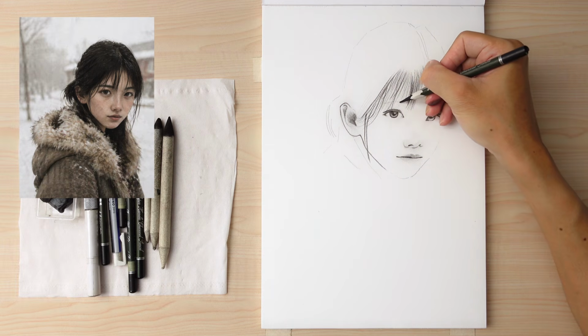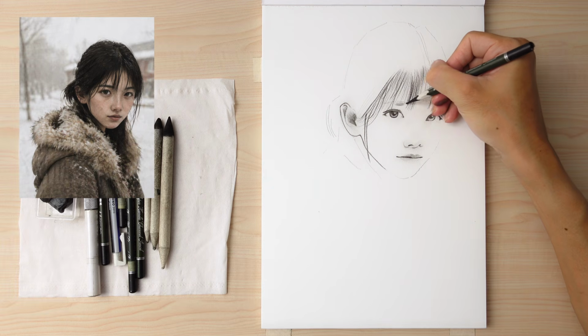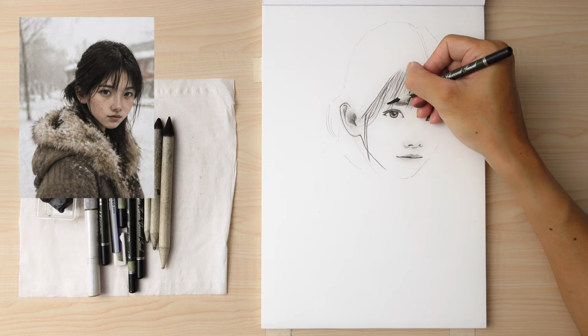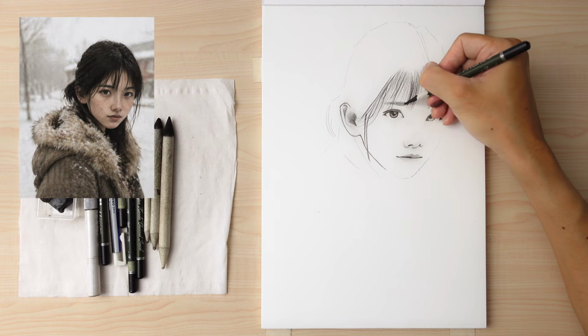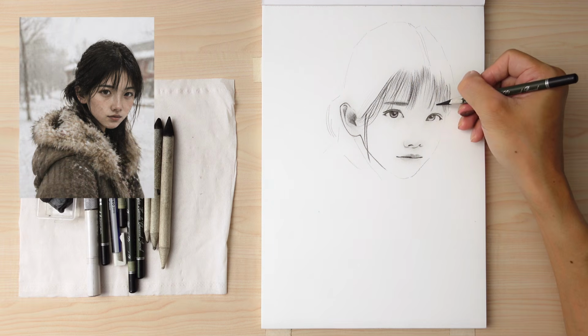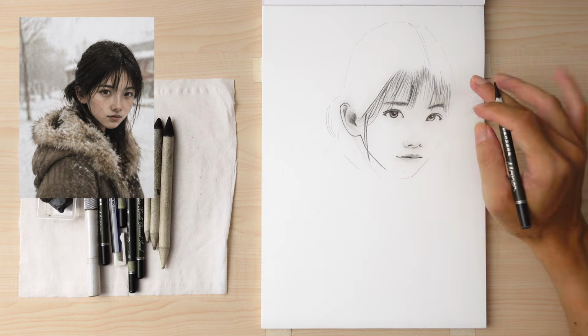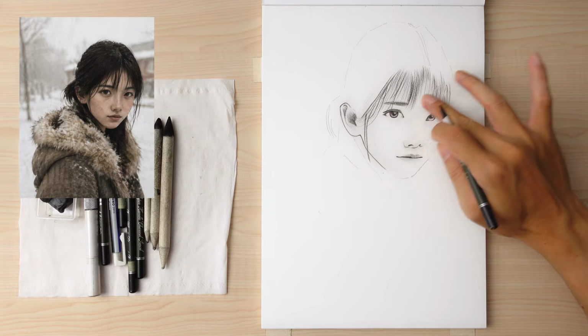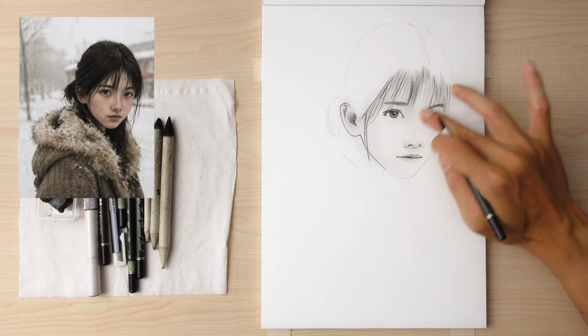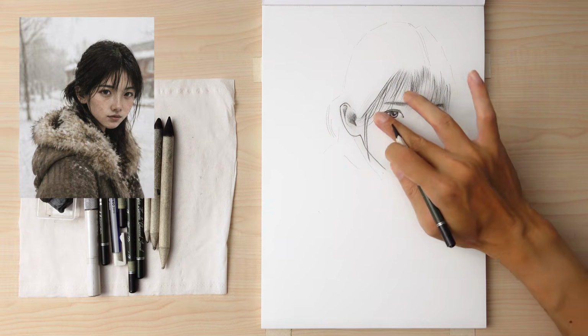At this point, I completely forgot that I hadn't drawn the eyebrows yet. So I kept staring at the face, wondering why it felt so off. And yeah, that's when it hit me. No eyebrows. So yeah, please never forget to draw eyebrows, especially if you're drawing your girlfriend's portrait for her birthday. Trust me, that's not a risk you want to take.